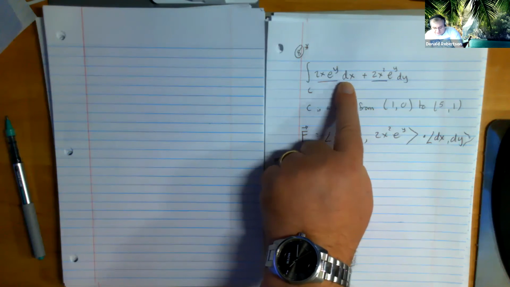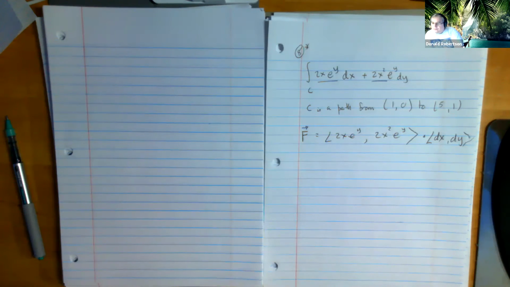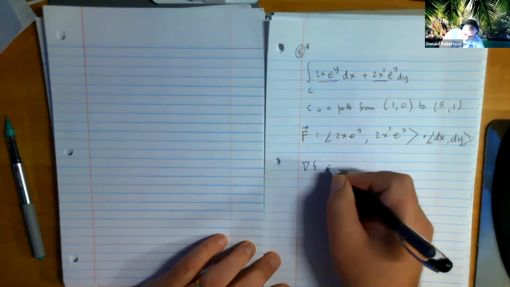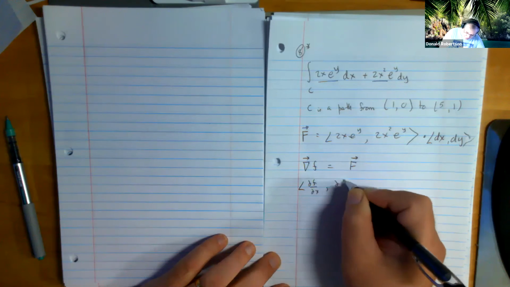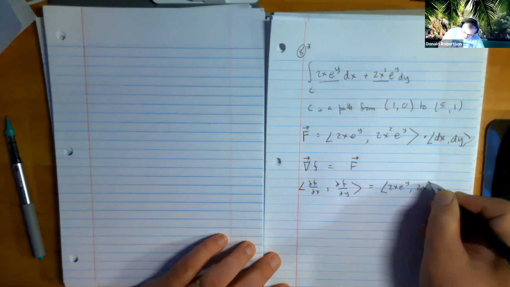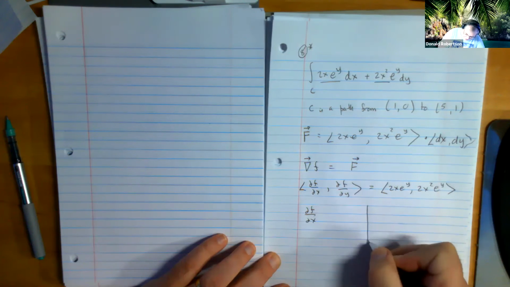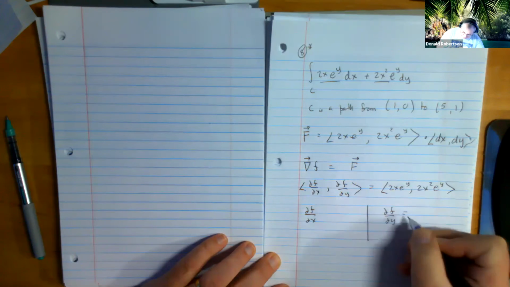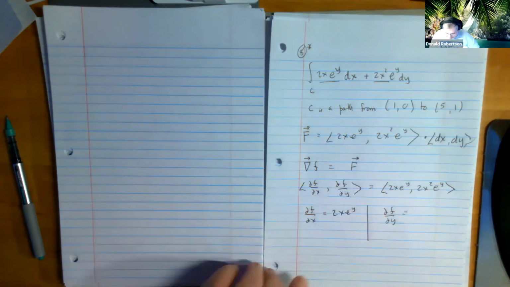Right. So if you ever get a dx dy version, will you just take the terms that have the dx next to it and think of them as your P, and the terms that are next to the dy, think of them as your Q? Does that help? So I know that del f is capital F. I know that the partial derivative with respect to x, comma, the partial derivative with respect to y is equal to 2x e to the y, 2x squared e to the y. So the first fella is him, and the second fella is him.